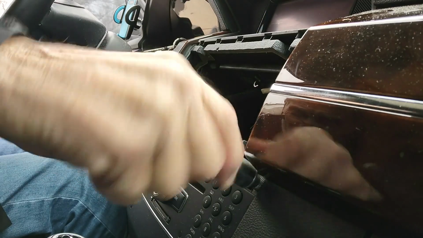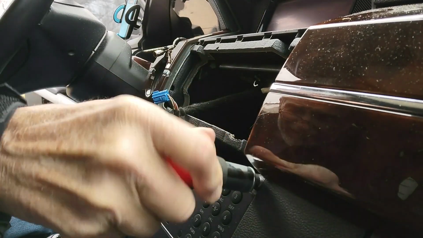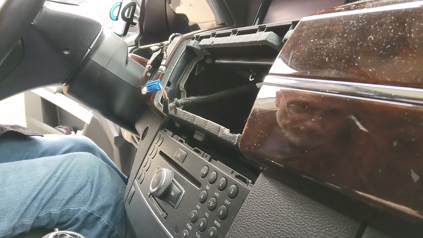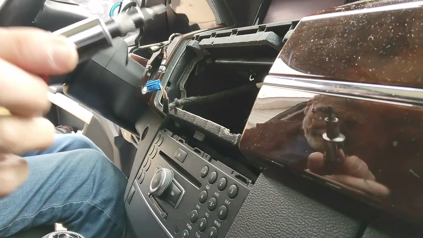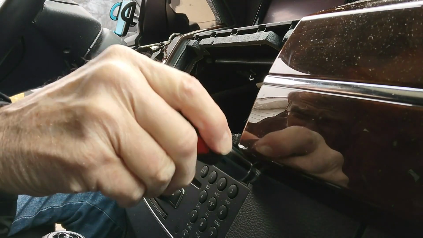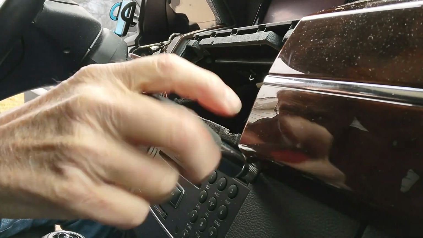Okay, the two screws, they're T25, need to come out. The two screws that need to come out, T20, so they just need to be removed. It's tight.